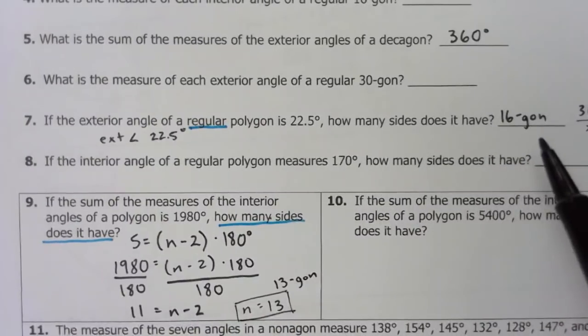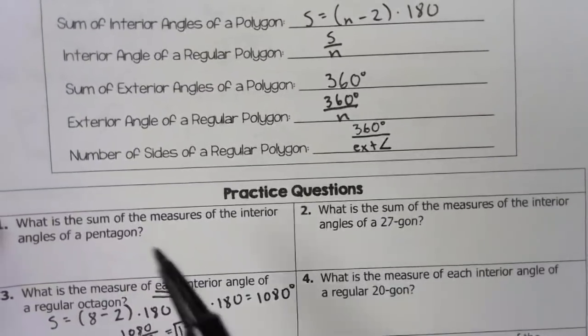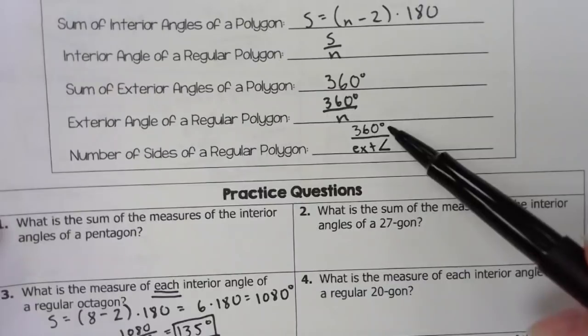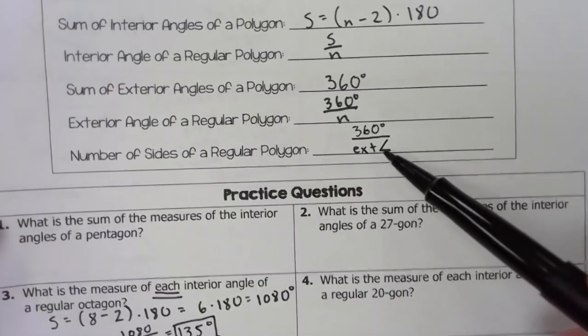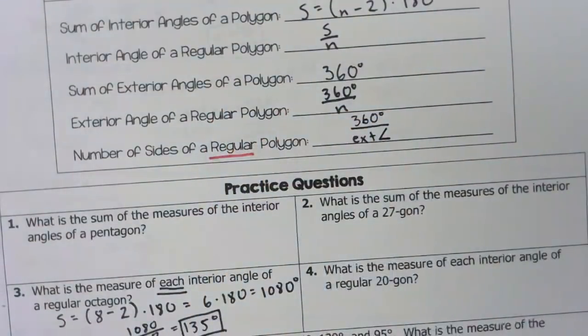The formula we are using here is a rather basic one. The number of sides of a regular polygon can be determined by taking 360 degrees divided by the measure of one exterior angle. But this is only true for regular polygons.